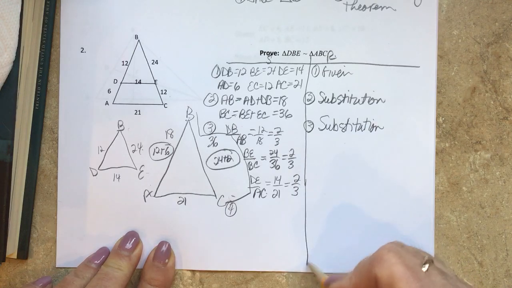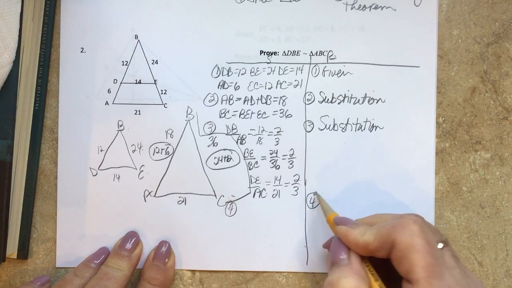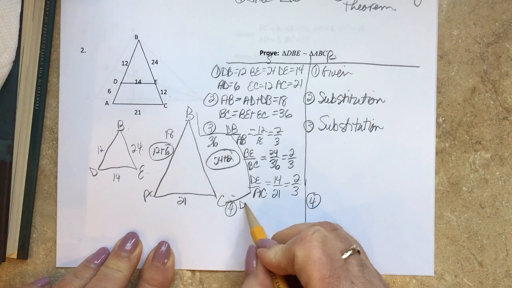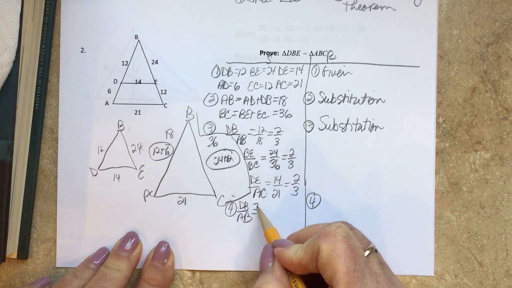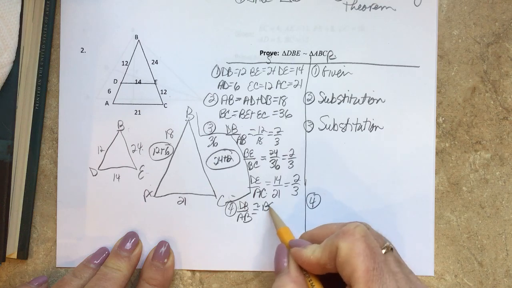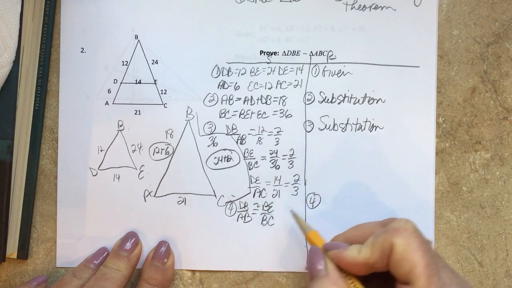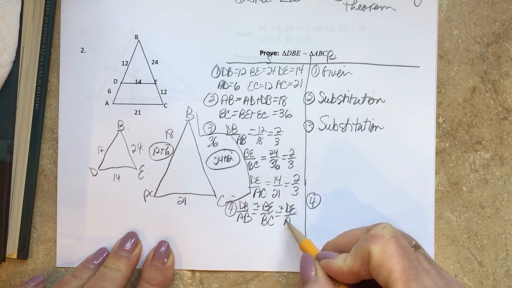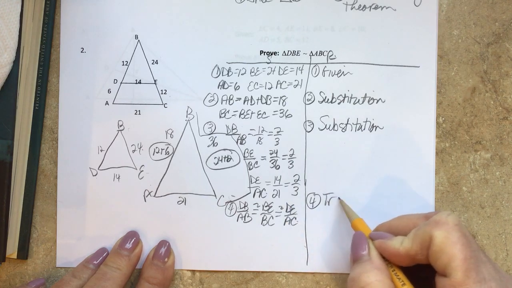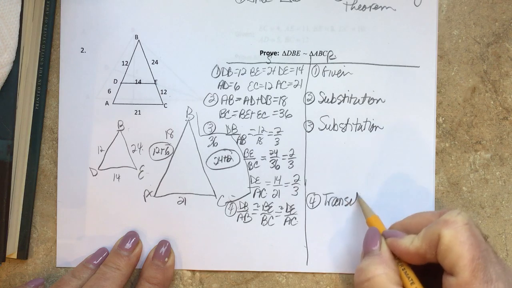All right, now I'm going to use my transitive property to string them all together. So DB is to AB congruent to BE to BC congruent to DE to AC. And that's my transitive property.